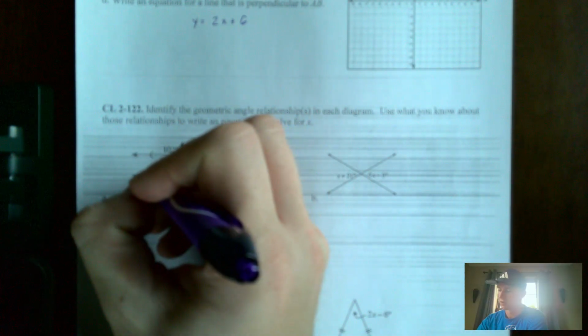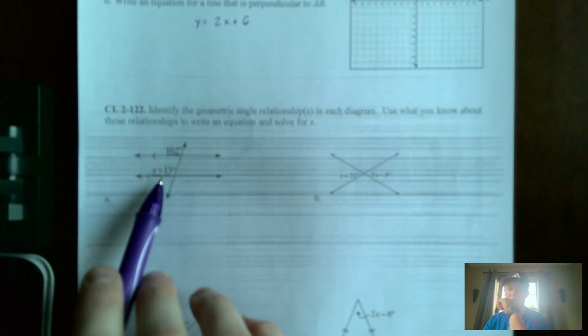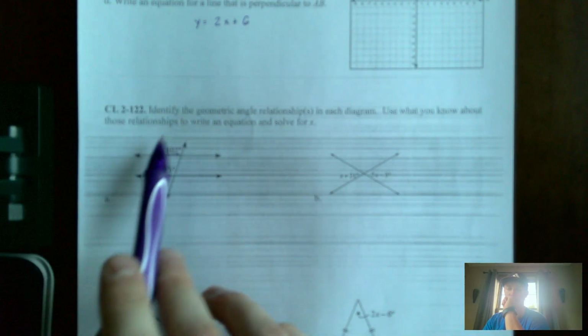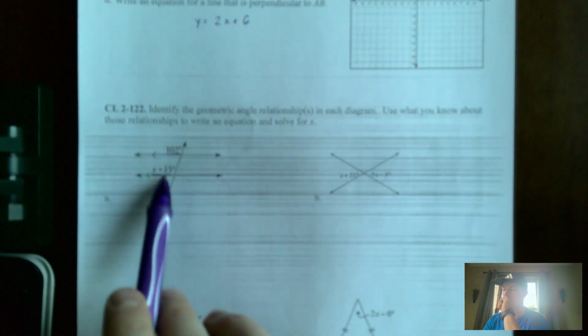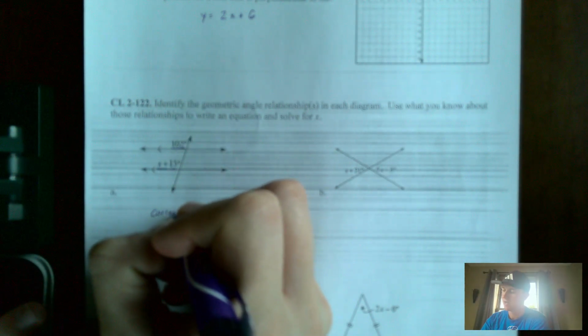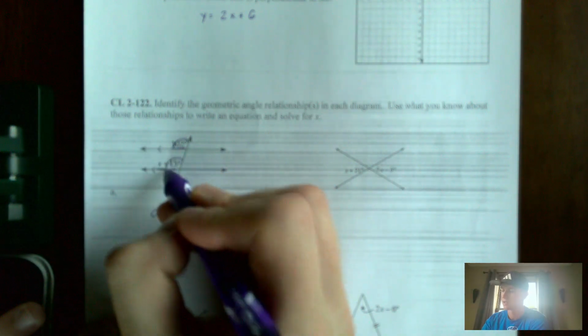So first one I'm looking at, we have parallel lines, and you have x plus 15 and 102. What I'm looking at here is, okay, they're not alternate interior angles because they're not on the opposite sides. They're not same side interior angles because they're not on the inside. They're not supplementary because they're not lying on the same line. So that kind of leaves one culprit. This is what we call corresponding angles. Because in corresponding angles, they are congruent angles at each intersection of the line. So here's an intersection right here. Here's an intersection. So corresponding angles, if you remember, are actually congruent.